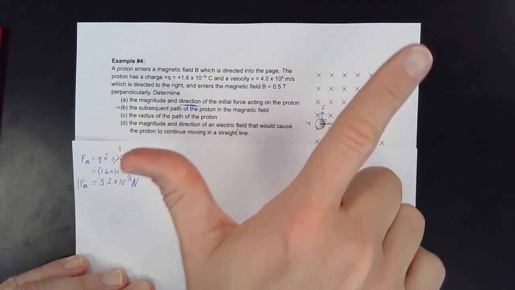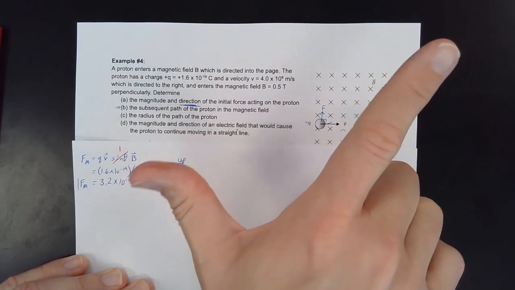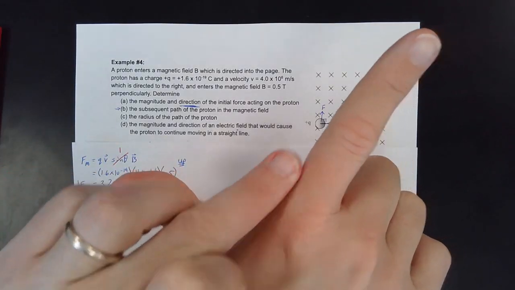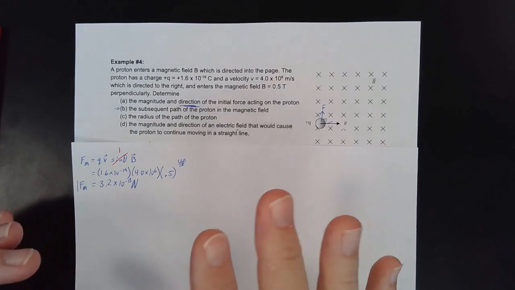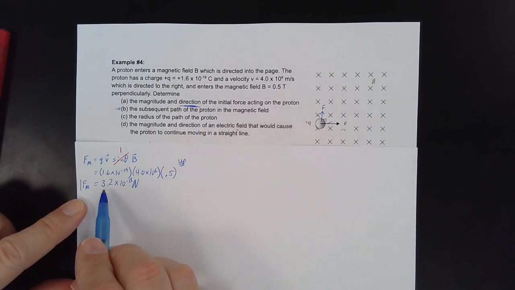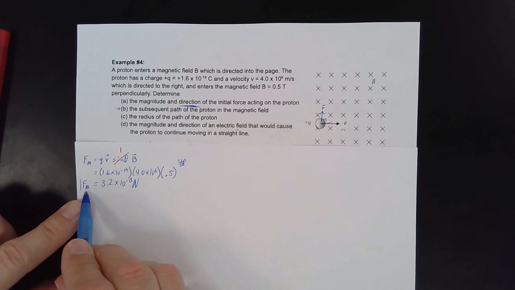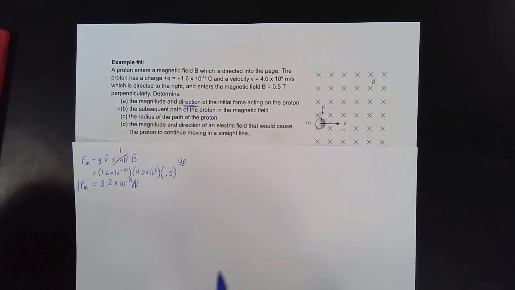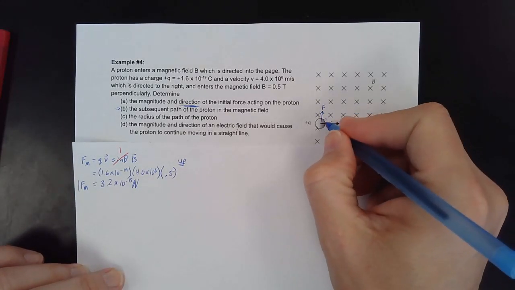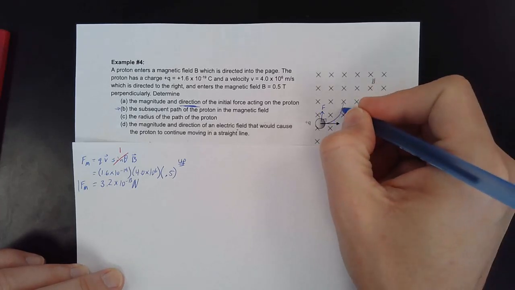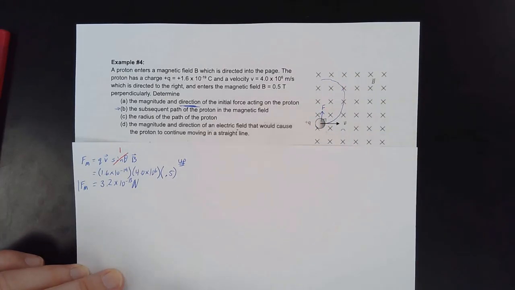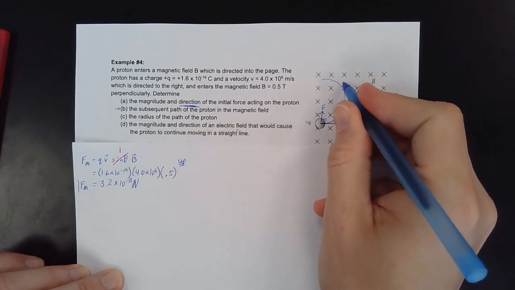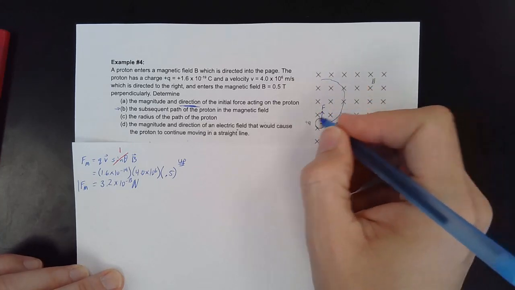If the velocity is up in this direction, the field is in the page, the force is now up at an angle that way. And notice that no matter what, the force is always going to be perpendicular to the motion of my particle. And if the force is perpendicular to the motion of the particle and the magnitude of the force is constant, that means that the magnetic force is a centripetal force, always towards the center of the circle. And so what we expect is essentially a circular motion here, right? It should have a constant radius. It should go at a constant speed because the force never speeds it up or slows it down.